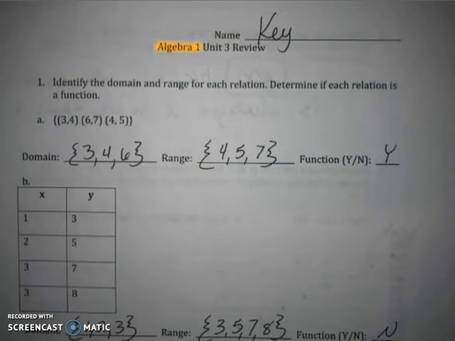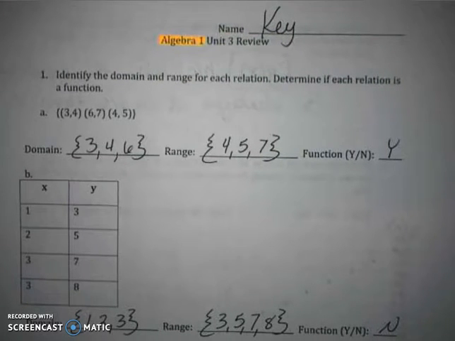Alright, so we're going to go through this kind of quickly. If you need to look at an answer more, or if I'm moving too fast, remember, you can pause the video. Just pause the video so you can see what the answers should be. I'm not going to go over every single problem. The video would be too long.